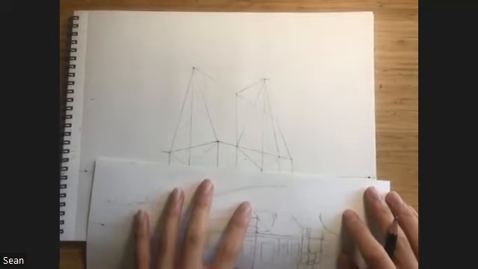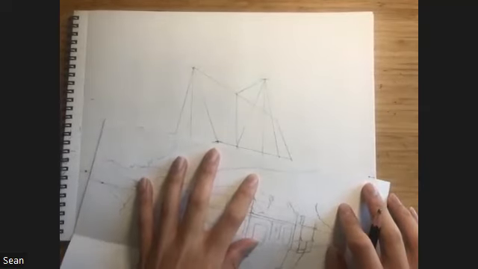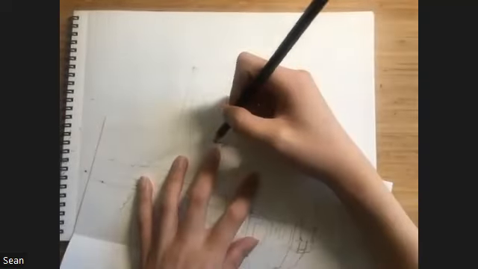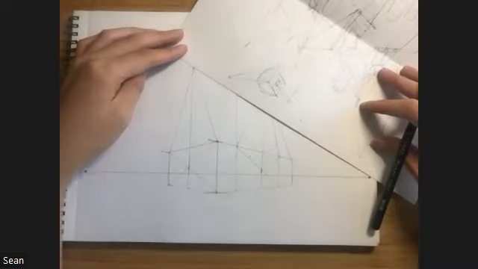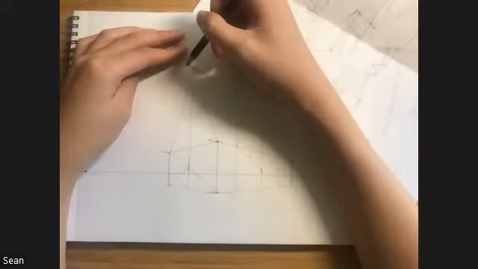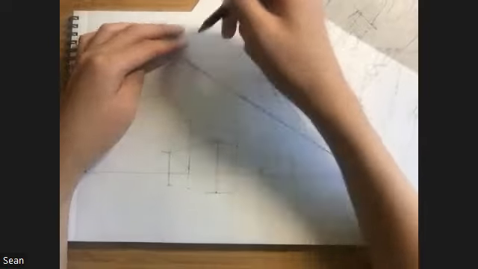And you can do the same for the other two corners. So a little bit out from here as well. And then at the very top, we're using that line there. Make sure to make it as equal in length as you can.